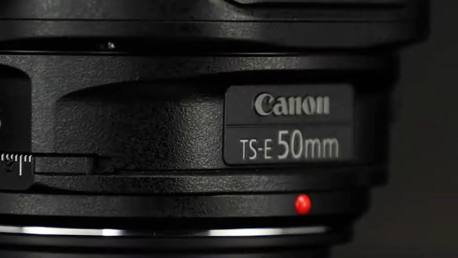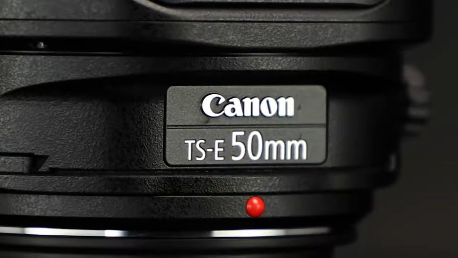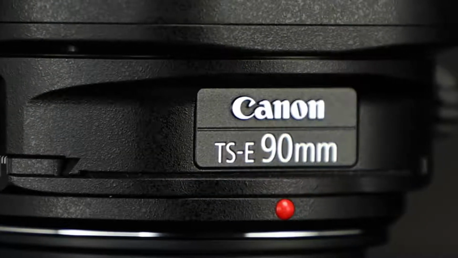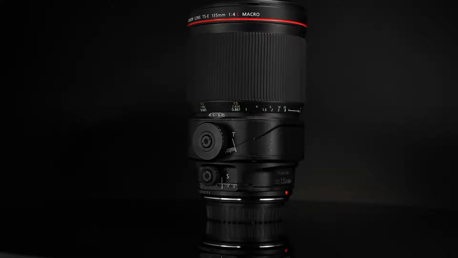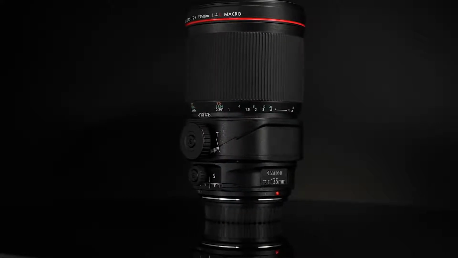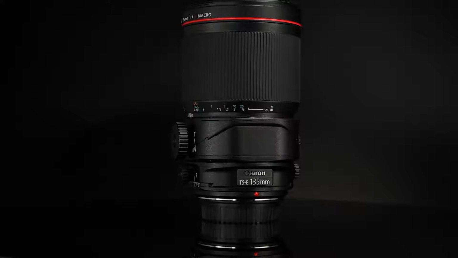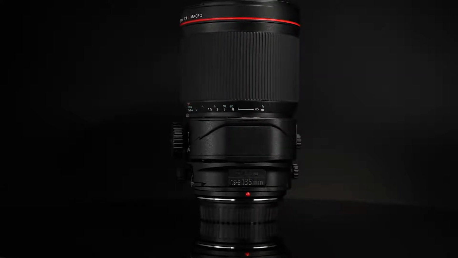The TSE 50mm f2.8L macro lens and the TSE 90mm f2.8L macro lens are direct replacements for current tilt-shift lenses, and an outstanding new lens for products, portraits, landscapes, and creative effects: the TSE 135mm f4L macro lens with both tilting and shifting capability.